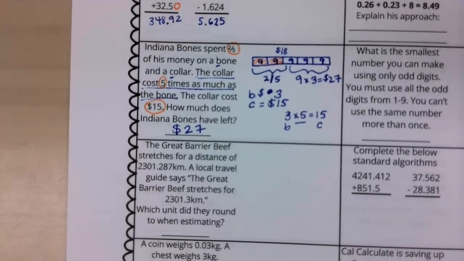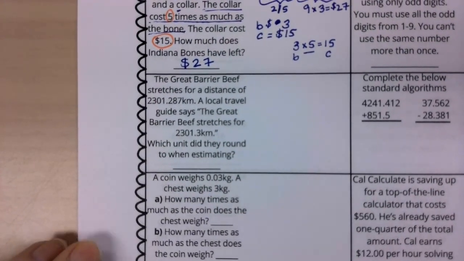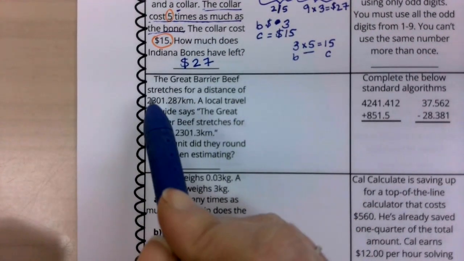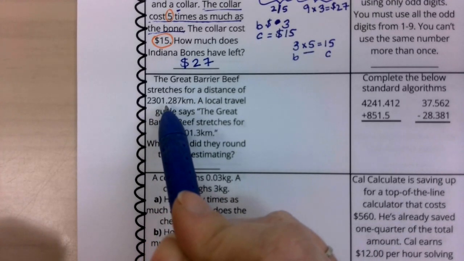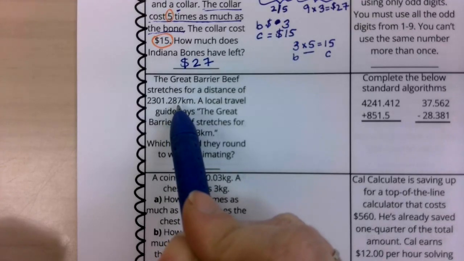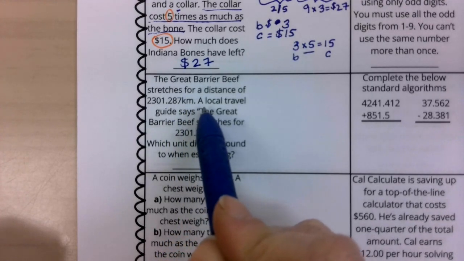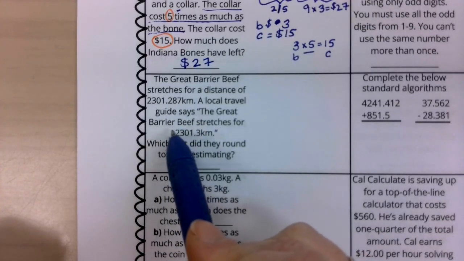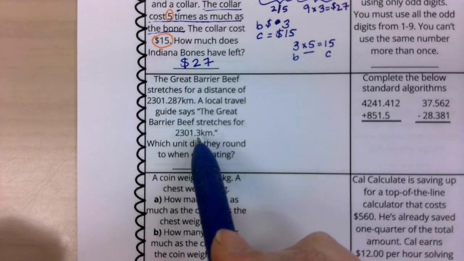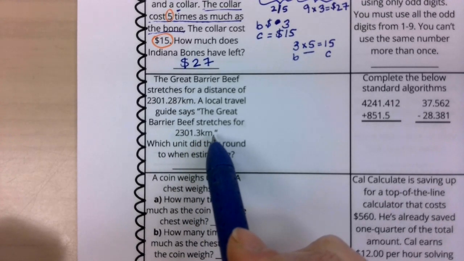Let's come to our next question about the Great Barrier Reef. The Great Barrier Reef stretches for a distance of 2,301 and 287 hundredths kilometers. A local travel guide says the Great Barrier Reef stretches for 2,301 and 3/10 kilometers.